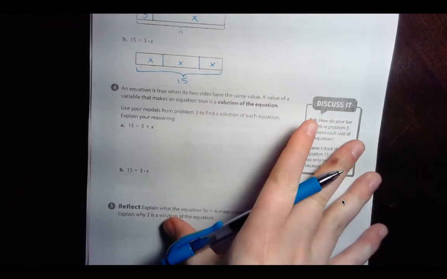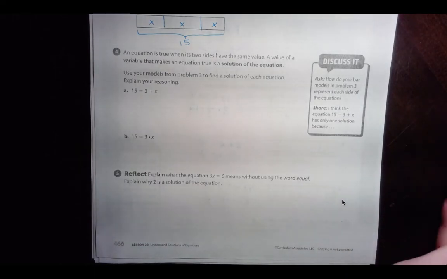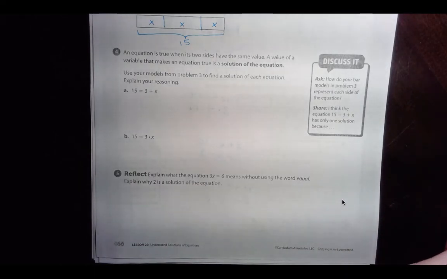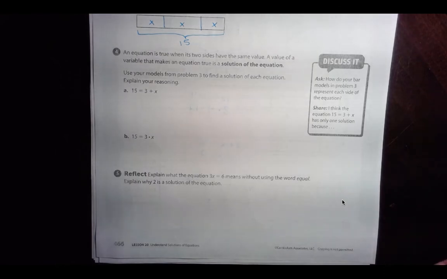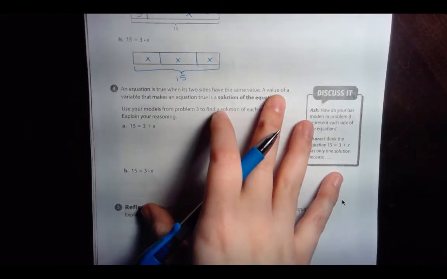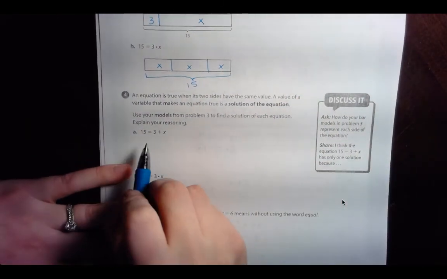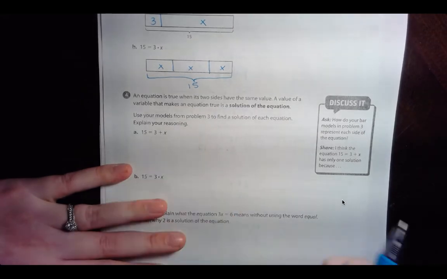Okay, number 4. An equation is true when its 2 sides have the same value. A value of a variable that makes an equation true is a solution of the equation. Use your models from problem 3 to find a solution of each equation. So 15 equals 3 plus x. So 3 plus what equals 15?